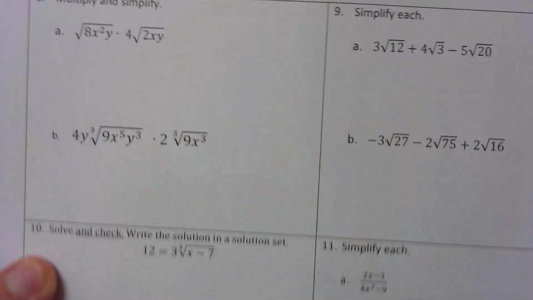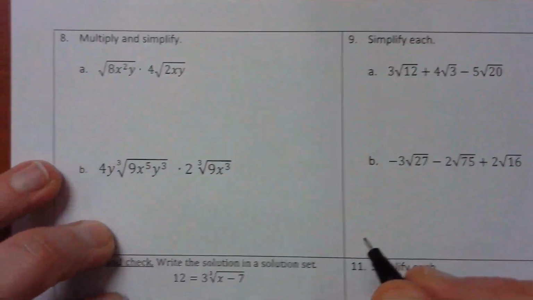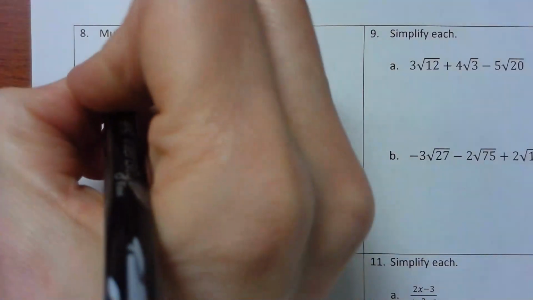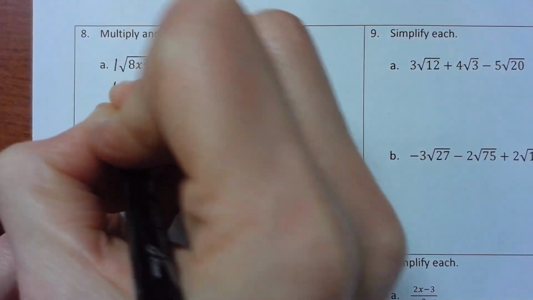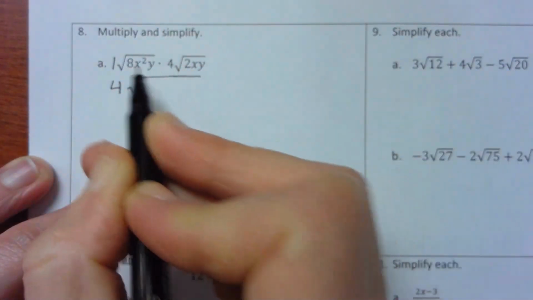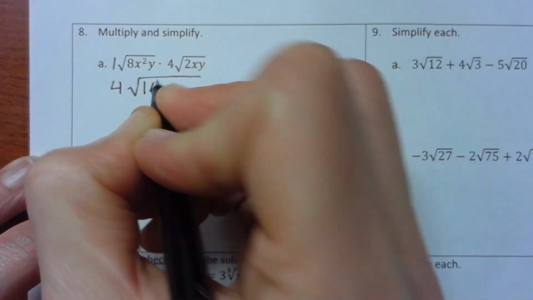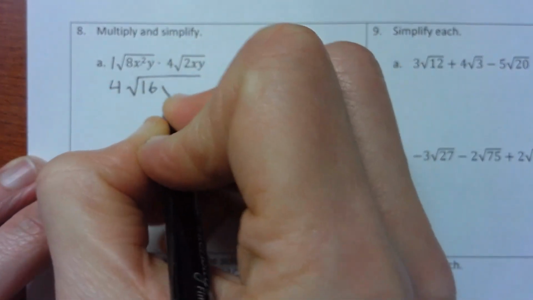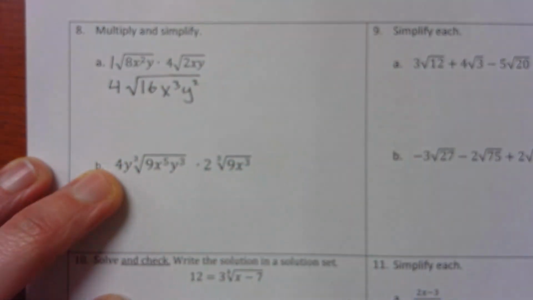Okay, on the back, we are going to multiply and simplify. Now when you multiply, you're going to multiply coefficient times coefficient and radicand times radicand. So my coefficient here is a 1. 1 times 4 is 4. And then I'm going to multiply the radicands. 8 times 2 is 16. X squared times x is x cubed, y squared. Y times y is y squared.